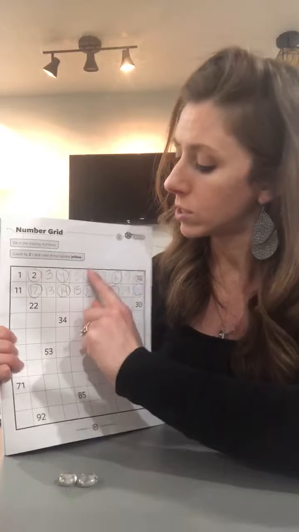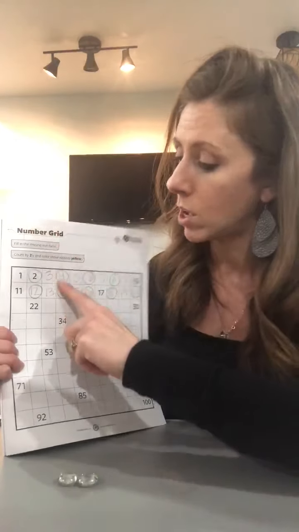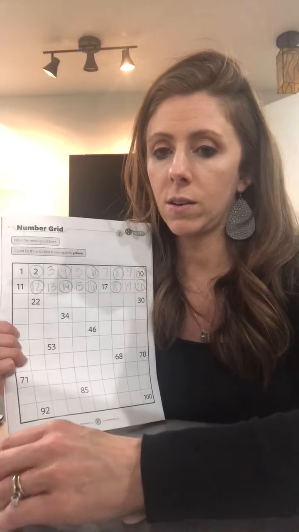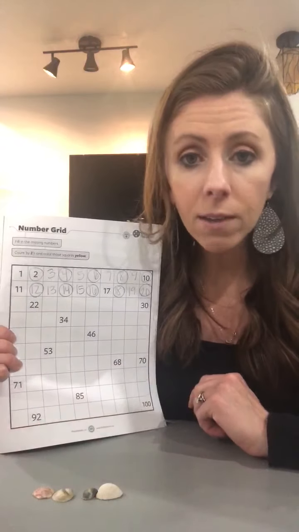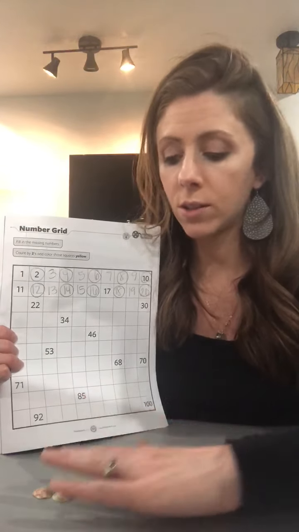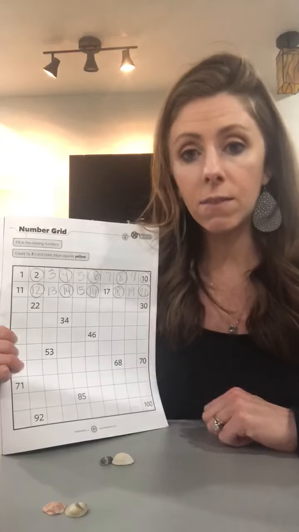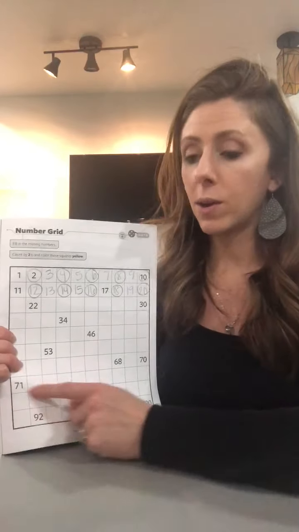It might say 4. So we go 2, 4, 6, 8. Those are all counting by twos. 4 is also an even number. If you had 4 of something, I have 4 shells here. Put my glass beads away. I can break it apart evenly. I have 2 shells, you have 2 shells. That's an even number. And you keep going until you get all the way to 100.